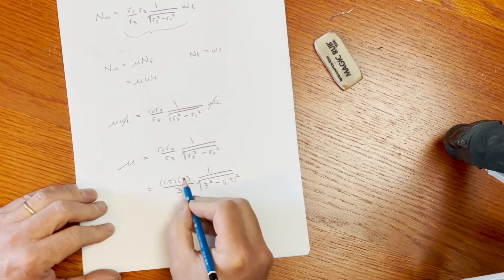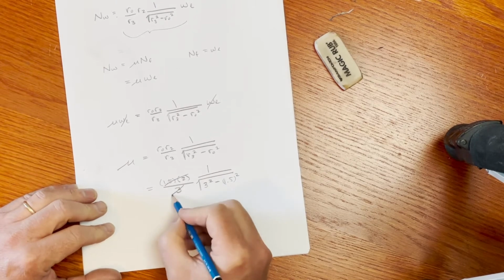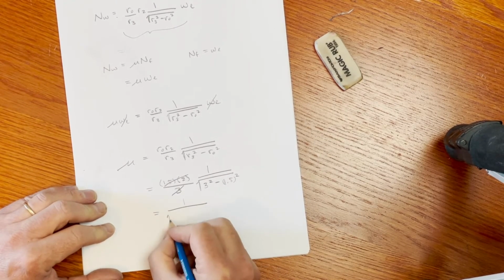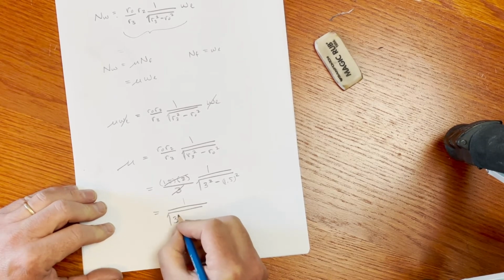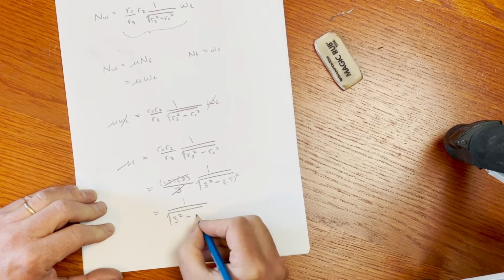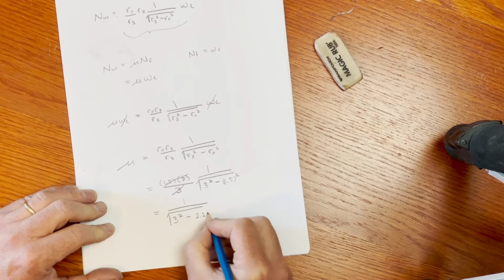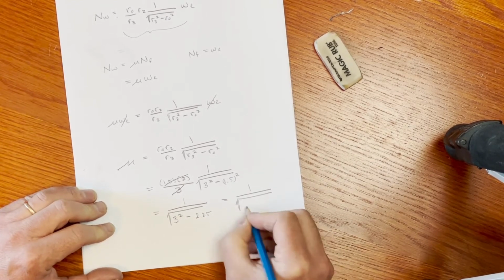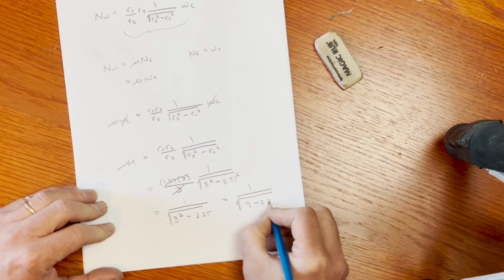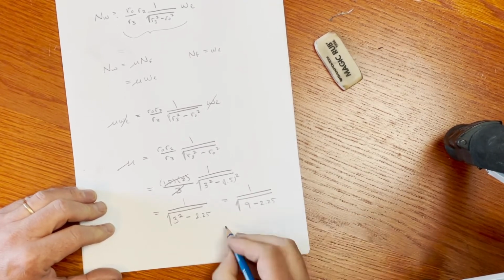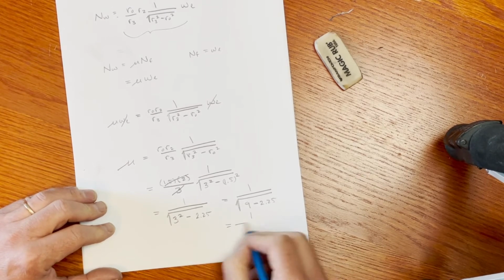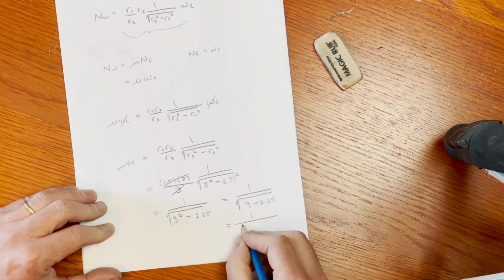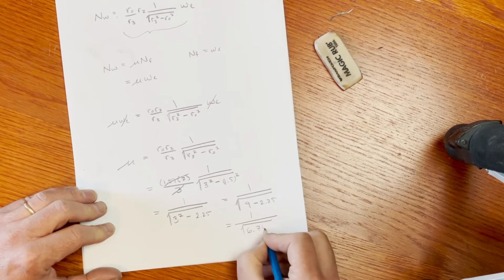So 2 times 1.5 is 3, 3 is there, so I can just cancel those out, and that's going to give me 1 over the square root of 3 squared minus 1.5 squared, which is 2.25. So that's the same as 1 over the square root of 9 minus 2.25. And 9 minus 2.25 is 6.75. So I get the square root of 6.75.